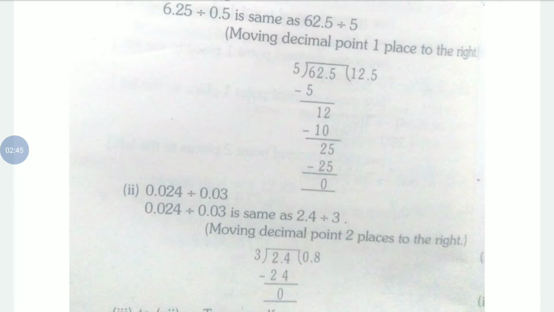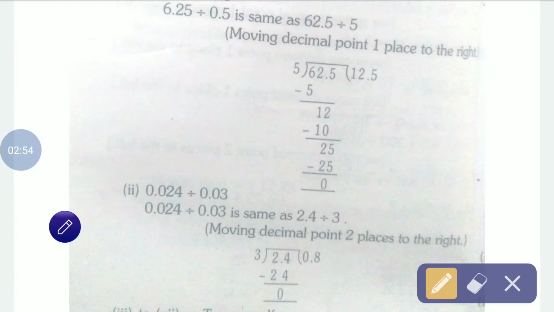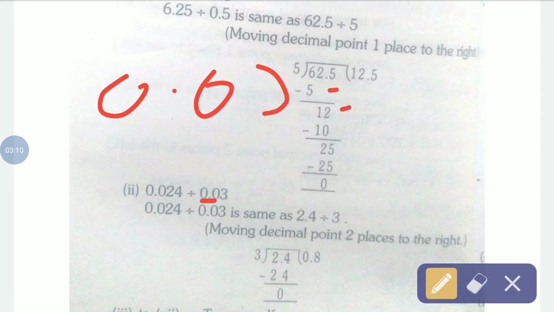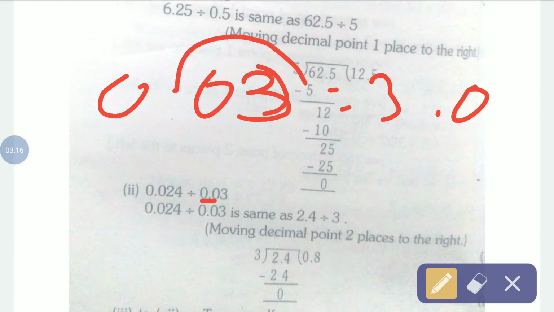Then 0.024 divided by 0.03. Now you can see that your divisor is 0.03. You have to remove the decimal point. For removing the decimal point, you have to shift it by 2 digits. 0.03 can be converted into 3.0 just by moving the decimal point by 2 digits.